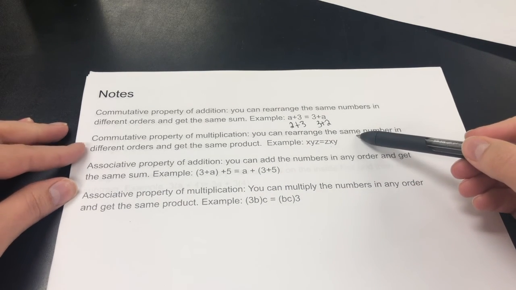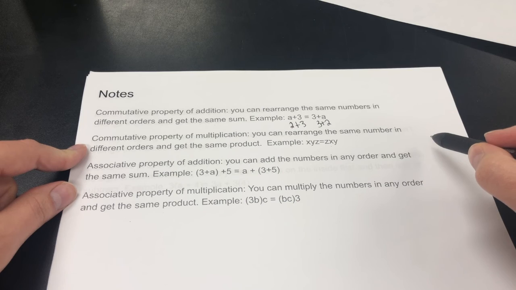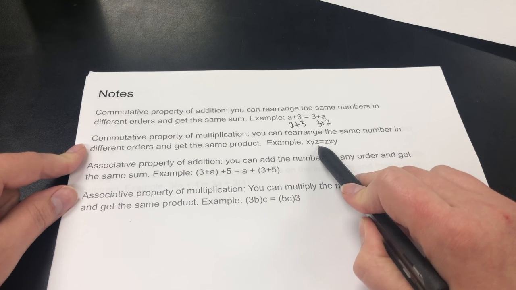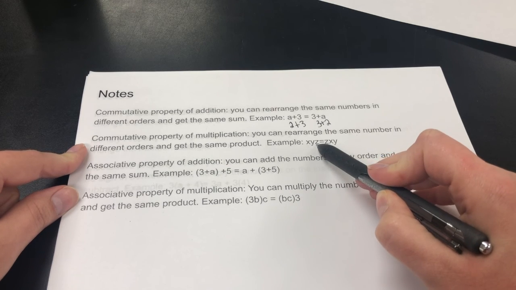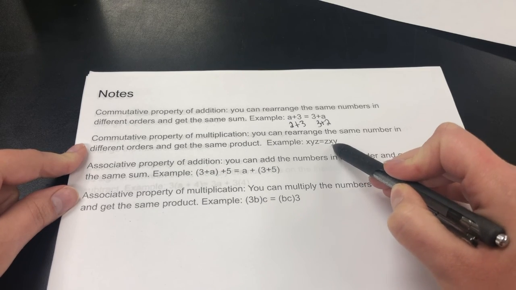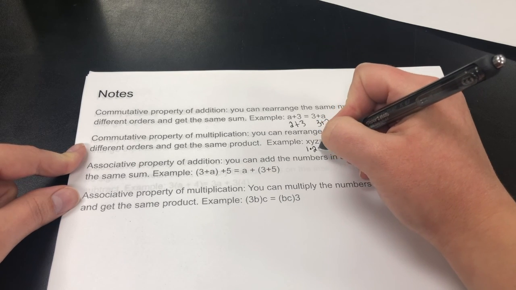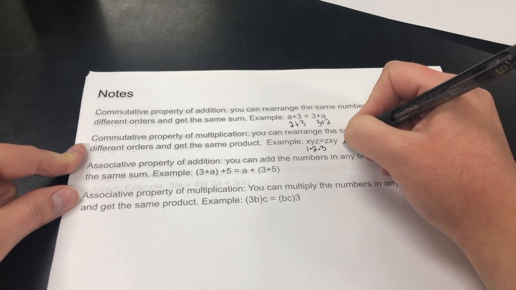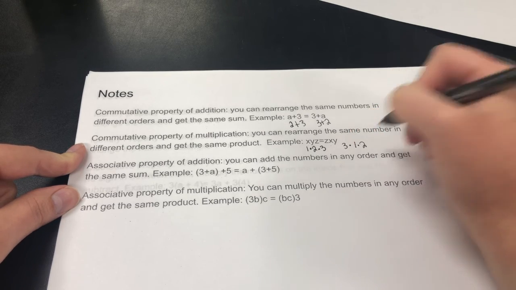That also works with multiplication because we do have the commutative property of multiplication. You can rearrange the same numbers in different orders and get the same product. So XYZ is the same thing as ZXY because you're multiplying each one of those. So X times Y times Z, remember no sign means multiplication, is the same thing as Z times X times Y. Even if we plugged in numbers, 1 times 2 times 3, that's 6. Well, so is 3 times 1 times 2. 3 times 1 is 3, times 2 is 6.